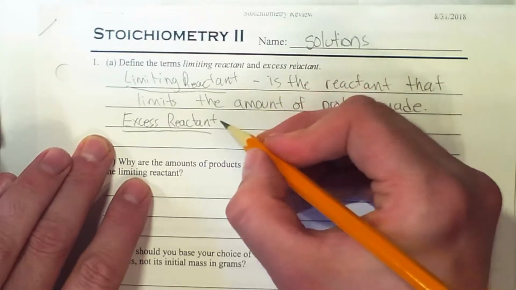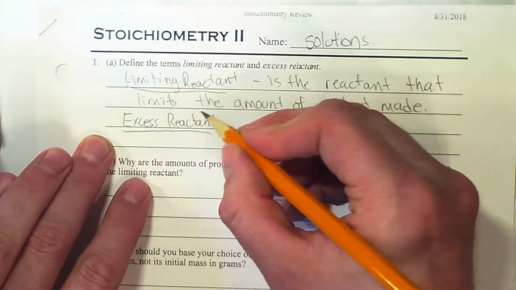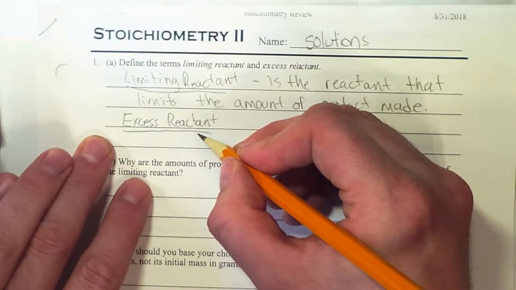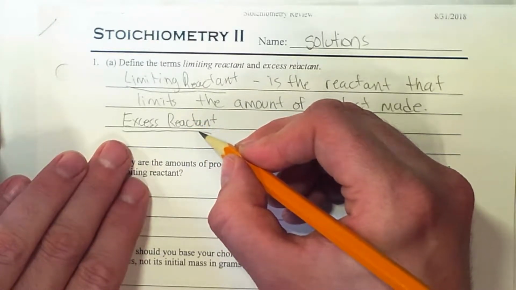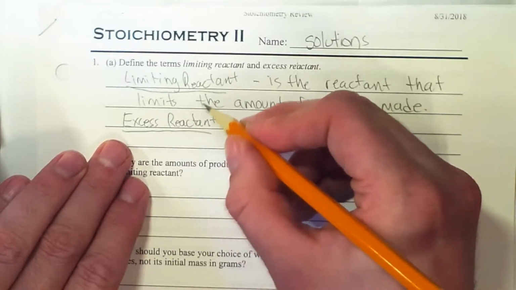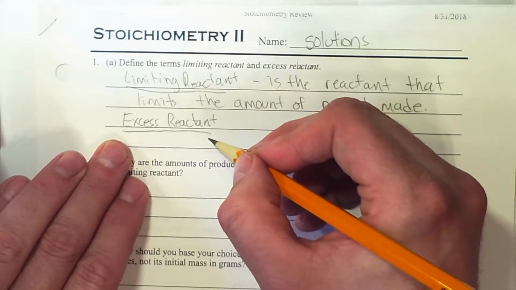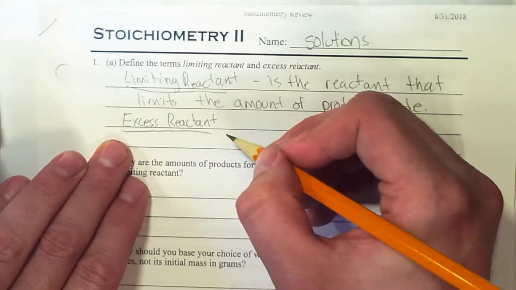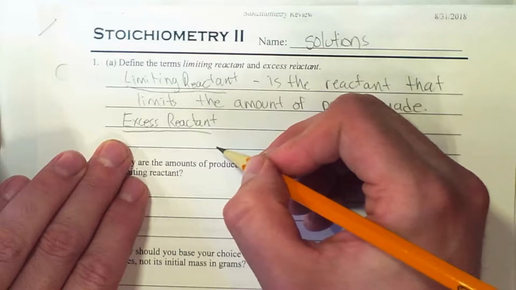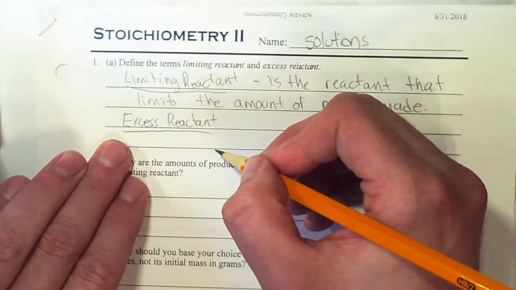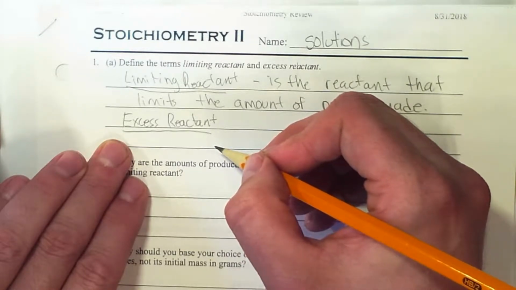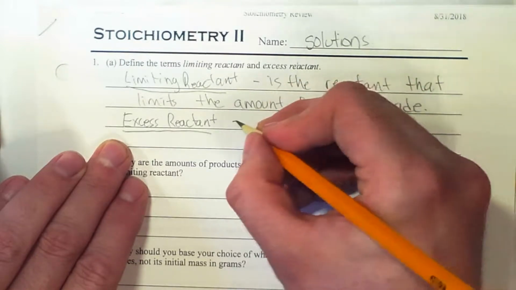And normally the helpful thing is to use an excess reactant in chemistry so we can actually get all of the desired limiting reactant to react. So if we were trying to reduce all of the copper in a reduction reaction, we would probably put an excess reactant present to make sure all of the copper does react.